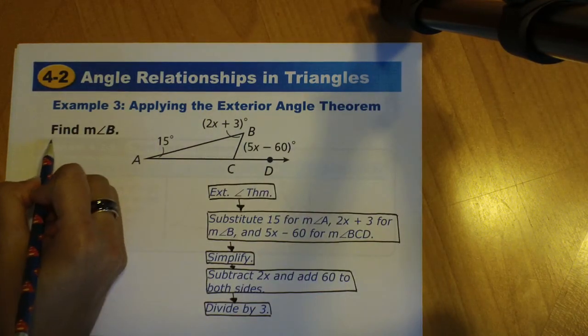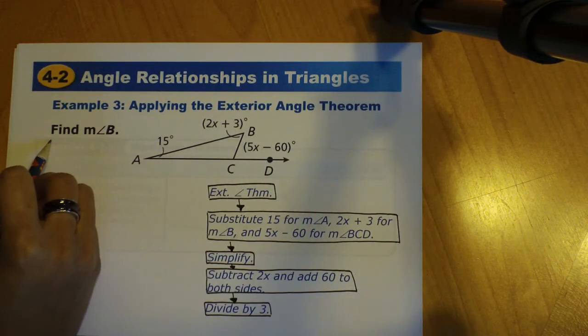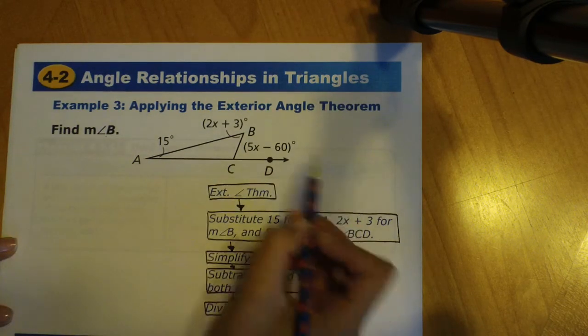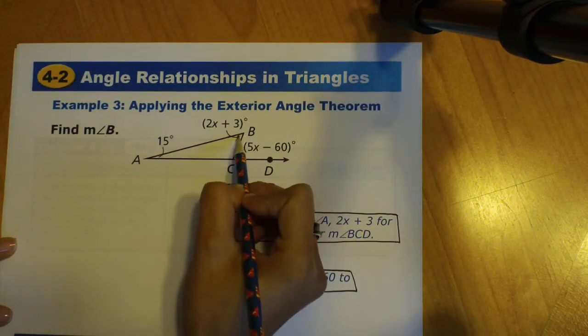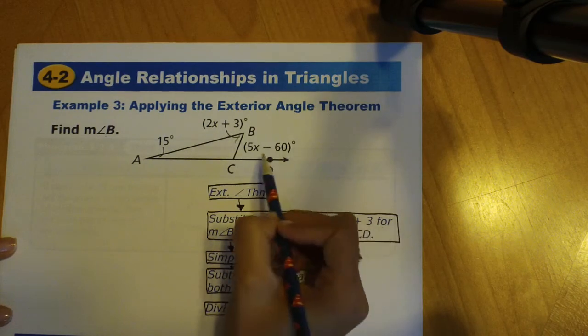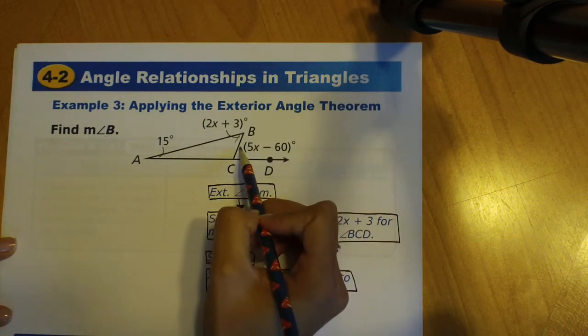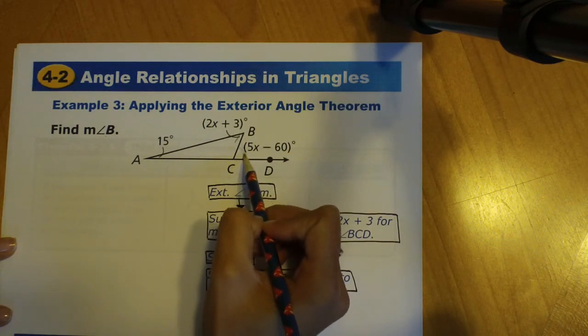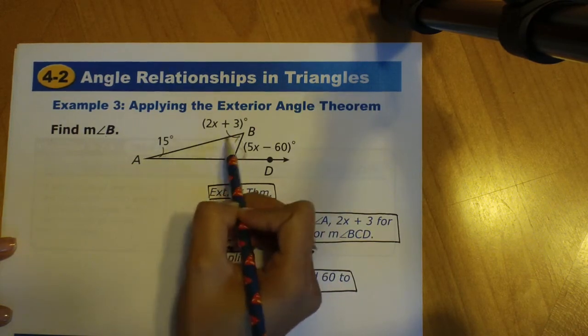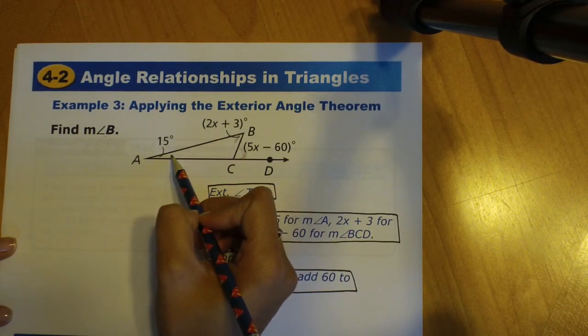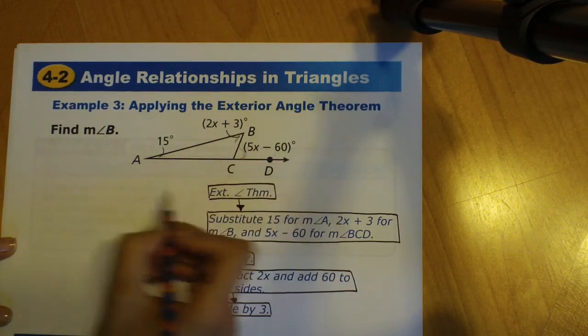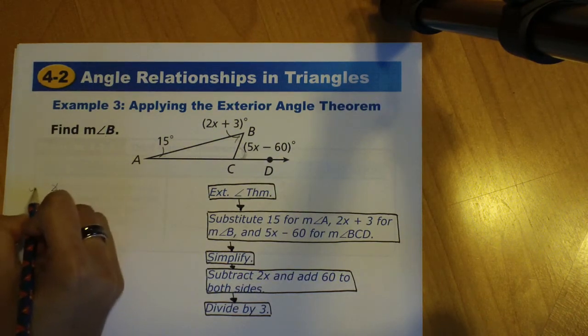Alright, your directions for this next example is to find the measure of angle B. Angle B is here. And if we talk about the exterior angle theorem, this exterior angle is going to be equal to the two remote interior angles. So I'm going to use that information to get my equation.